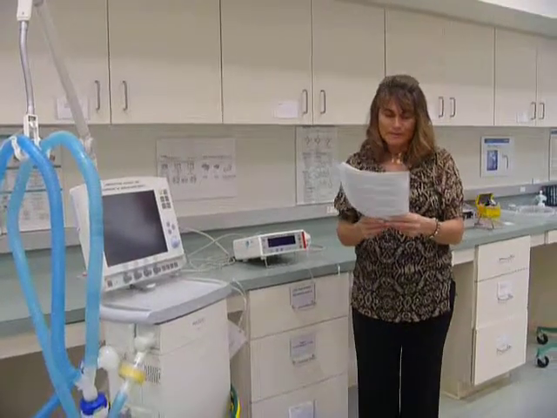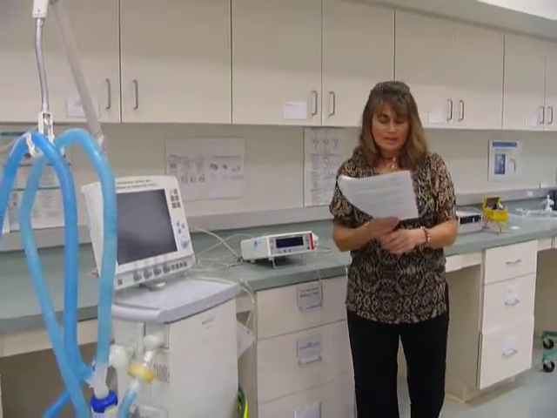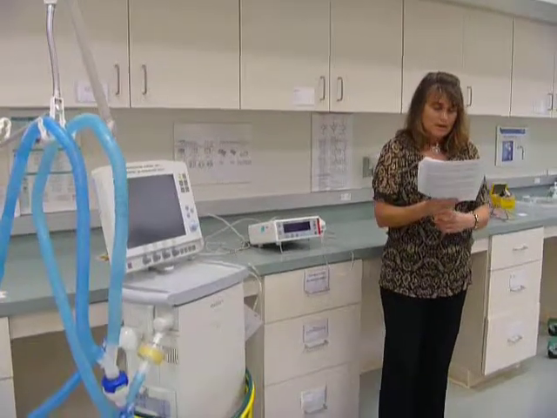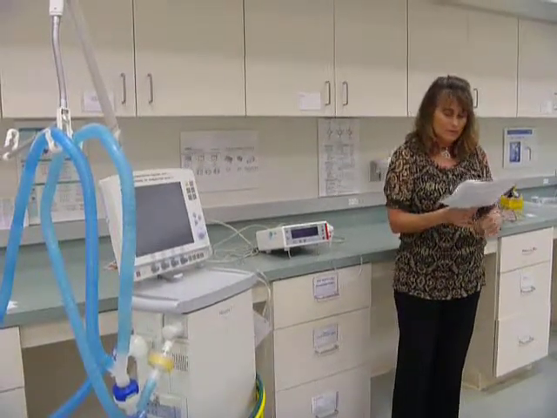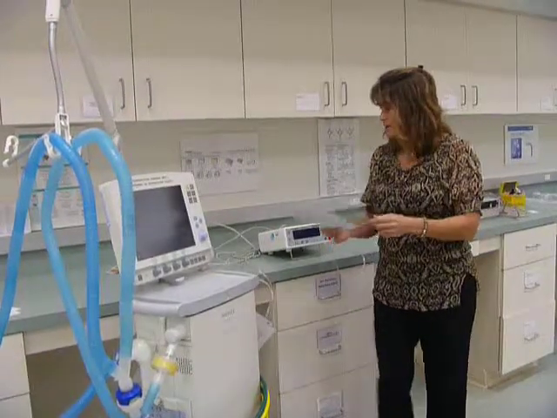Show the placement of the following. And the first one mentioned is the heat and moisture exchanger. It tells you to place the HME in the circuit so that exhaled air will pass through the HME as well as inspired air.